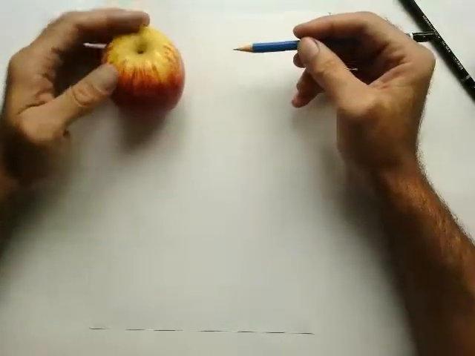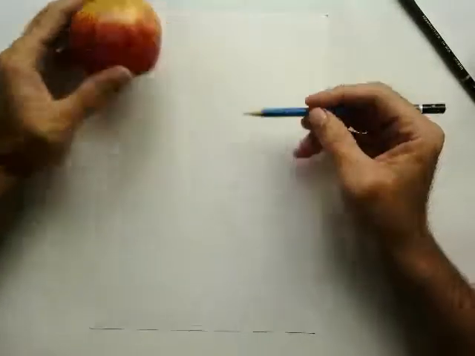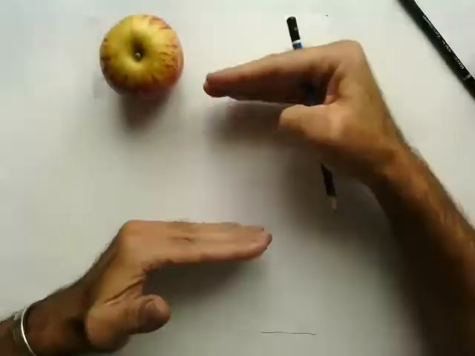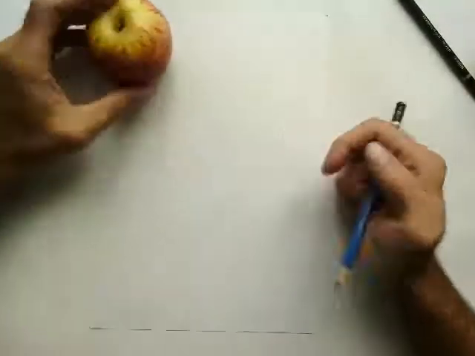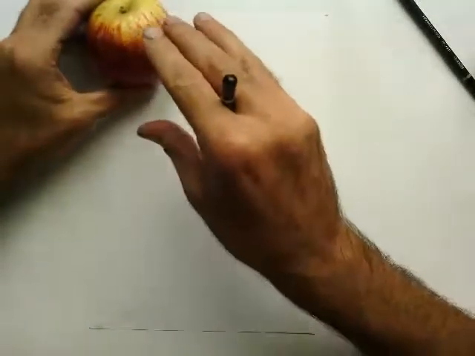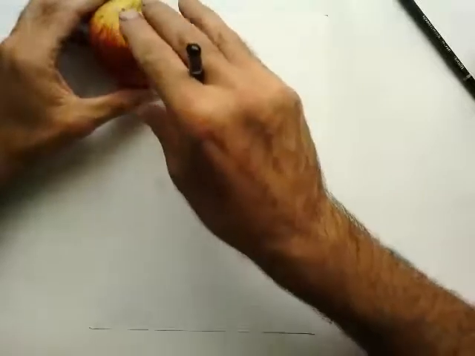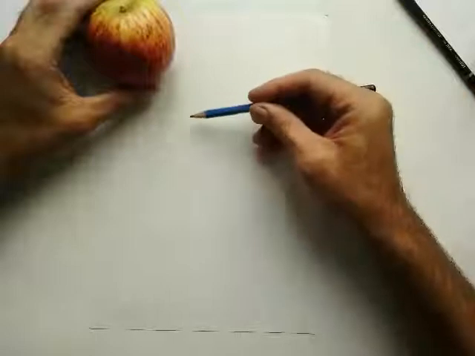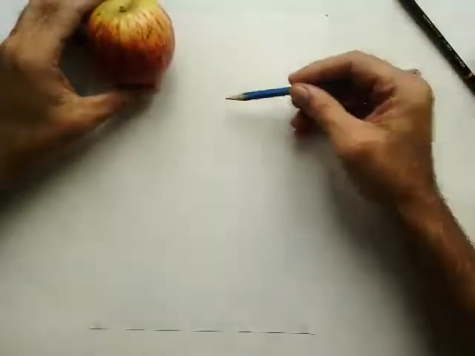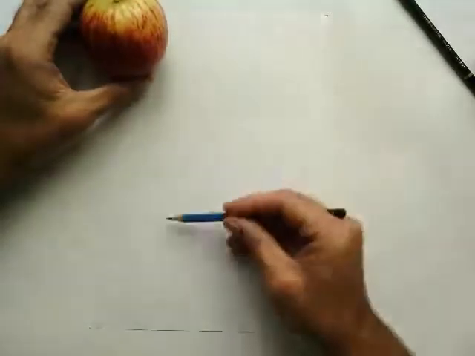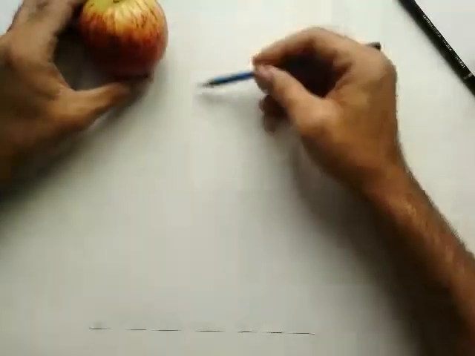All right, so to begin, proportion. How are we going to capture the proportion of this apple onto this paper? Visualizing. You want to think about how that apple is going to sit on your paper. You want to take a mental map, an image of that apple, and envision how it's going to look on your paper. Just imagining how it's sitting on your paper. Is it sitting down here, way down here, up here?